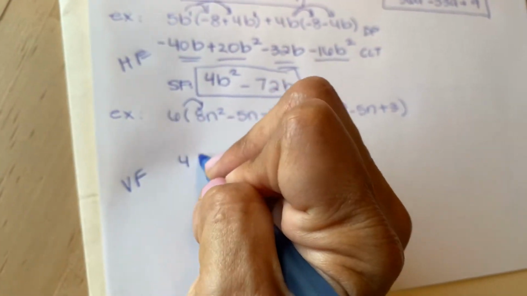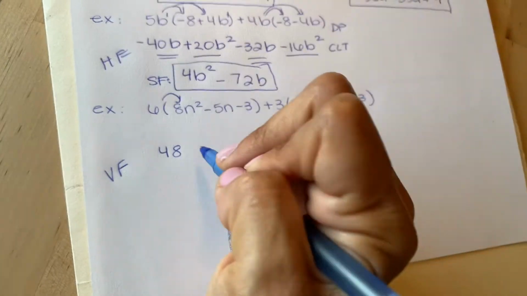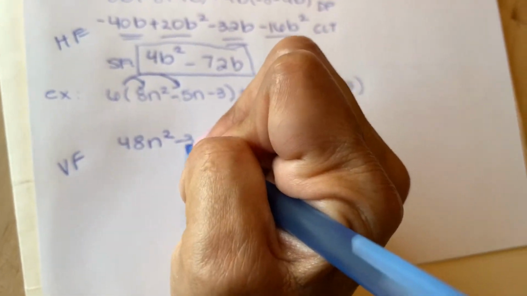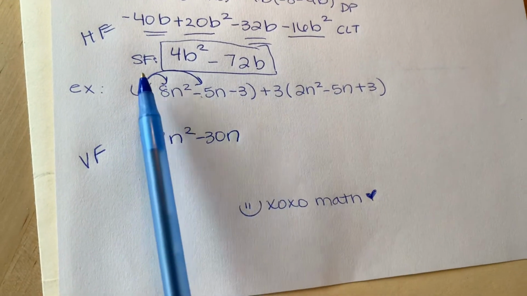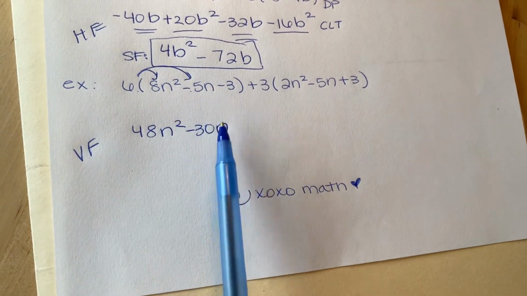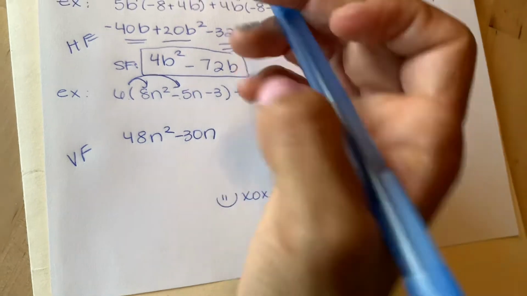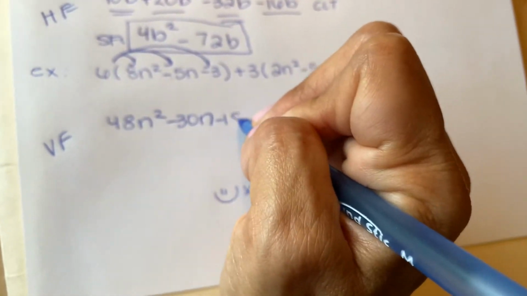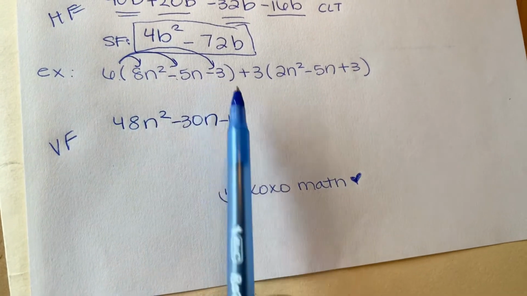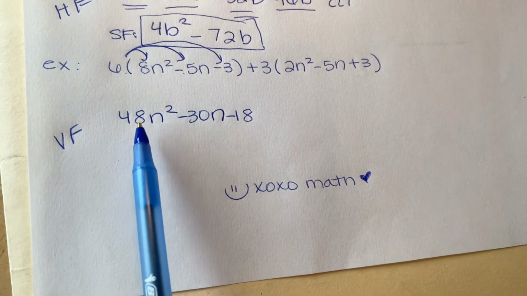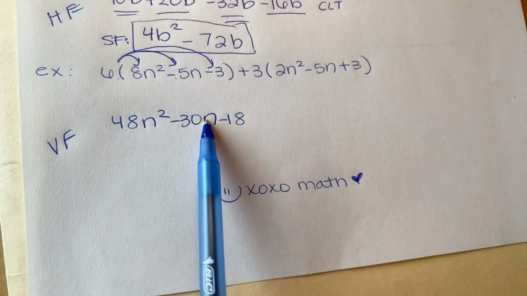Multiply. 6 times 8 is 48, n squared, right? Next, multiply. 6 times negative 5, negative 30n, right? Because 6 times negative 5 is negative 30. No n, 1 n, so bring down the n. Next, 6 times negative 3, negative 18, right? Okay, so I'm going to do the vertical format, stacking them up vertically. So I have n squared, n, and constant.